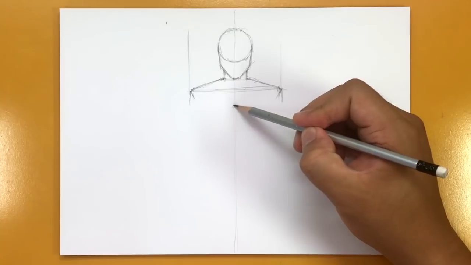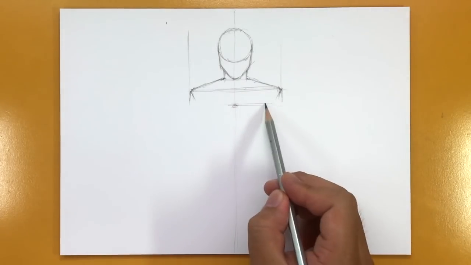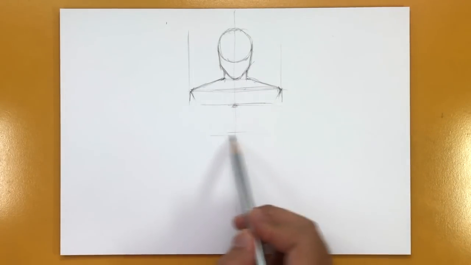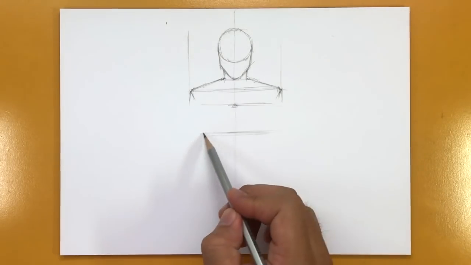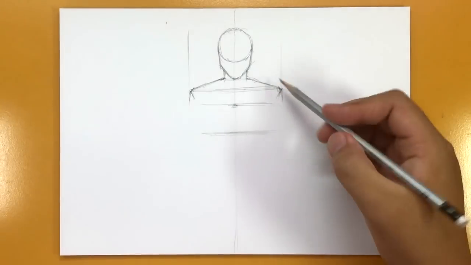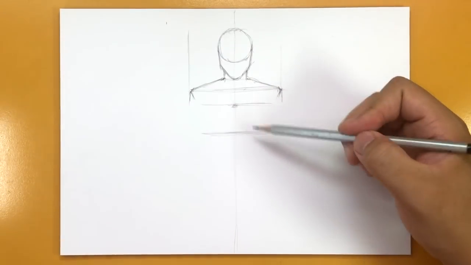So we're going to draw the chest as a line like this, and then maybe another line going across right here. That's kind of where I want that general area to go. You don't want it to go too low now. You do want to keep that in mind, okay?